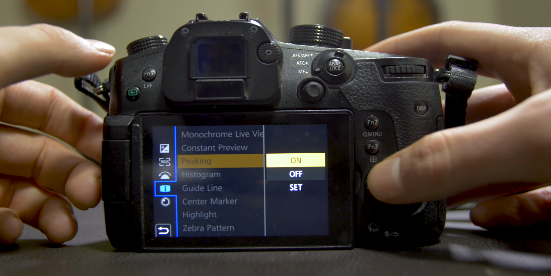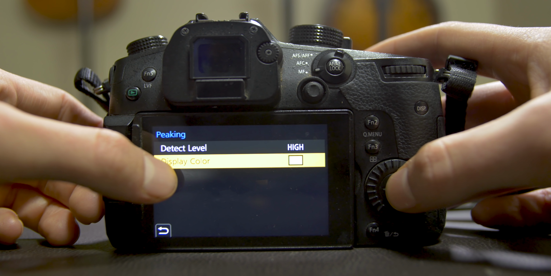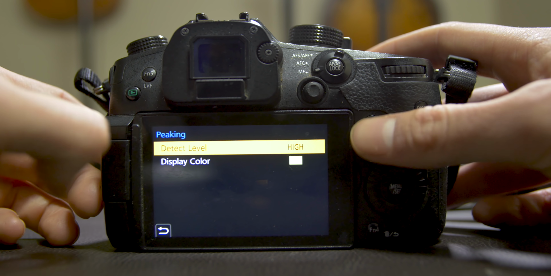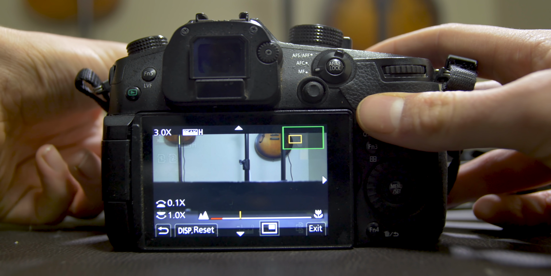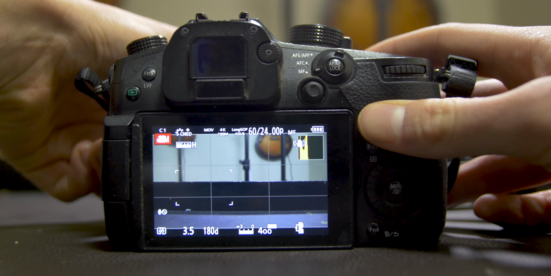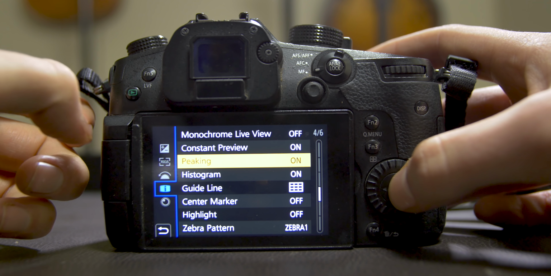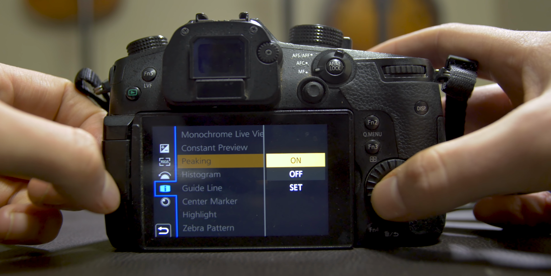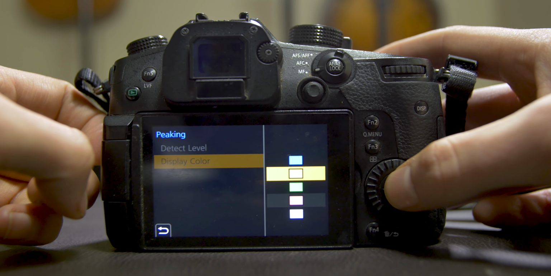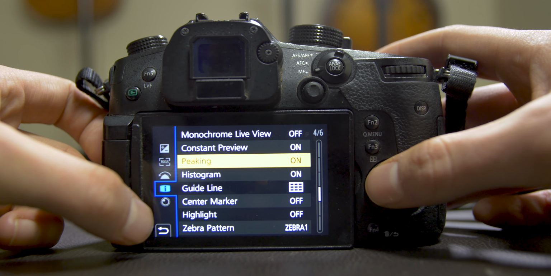Peaking is a huge one. Basically, I set my peaking and I set it to high. You can choose your display color. Green or blue is pretty common. And what that is for is focus. When I go focus on something, it will turn green on my screen when I am focused on something. So if it's someone's face, what peaking does is turn it green. Anything that's in focus will turn green or blue depending on what color you're using. And I put detect level on high. And we'll go back here.